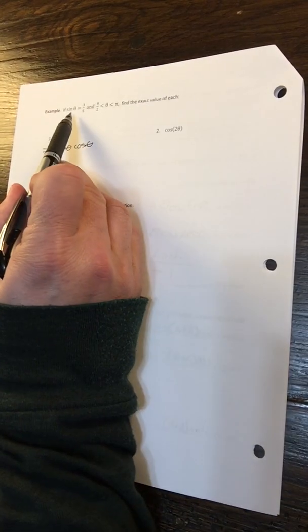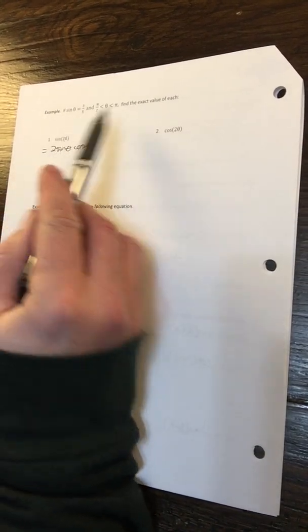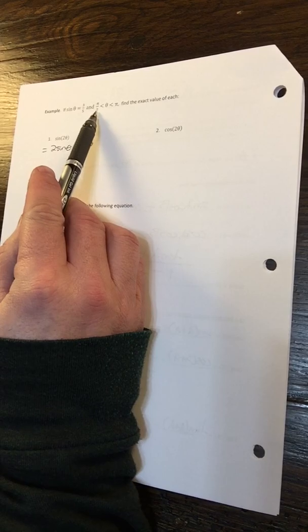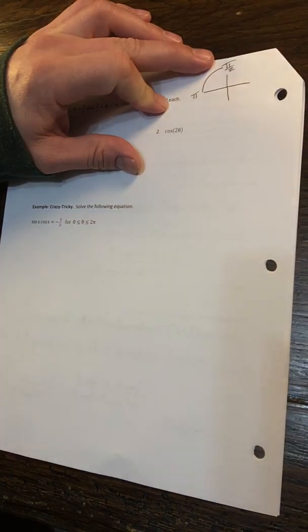So I've got the sine of theta is 3/5. Now it's a 3, 4, 5 triangle, so we like that. It's easy to solve. And this is pi over 2 to pi. Isn't that the second quadrant, right? From pi over 2 down to pi, that's the second quadrant.